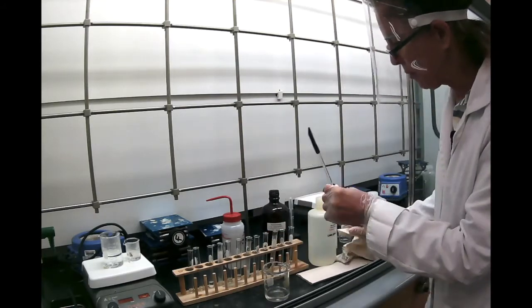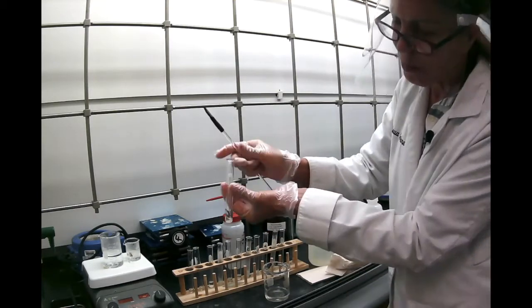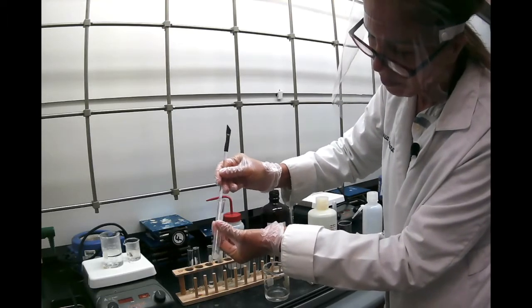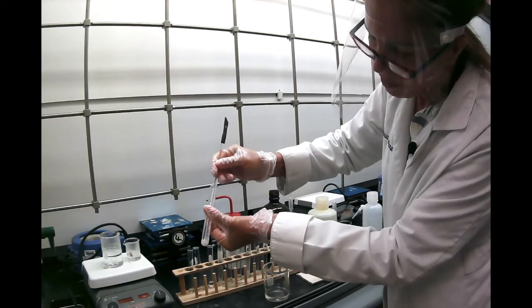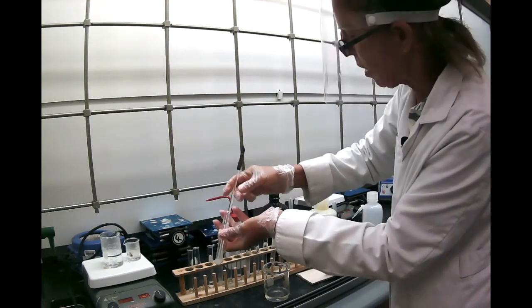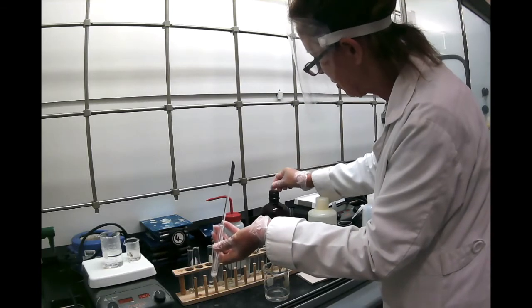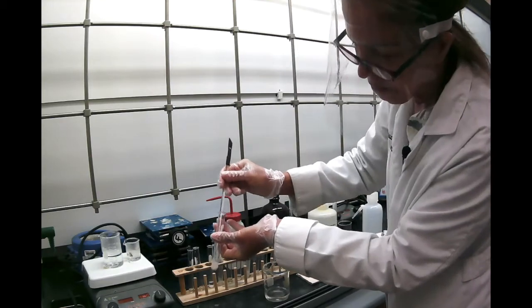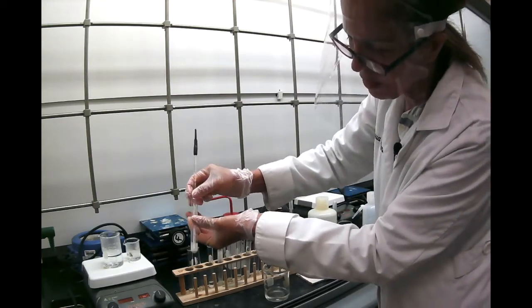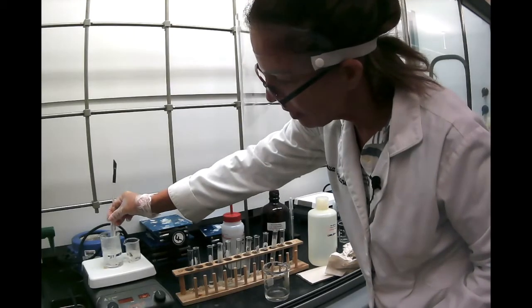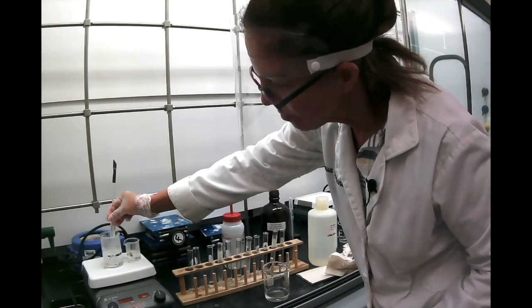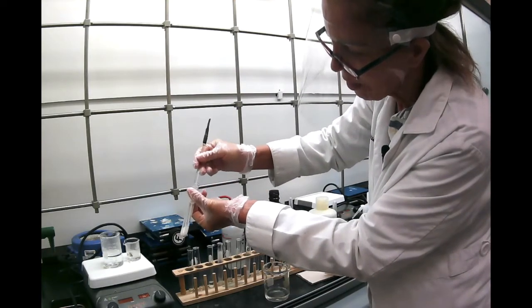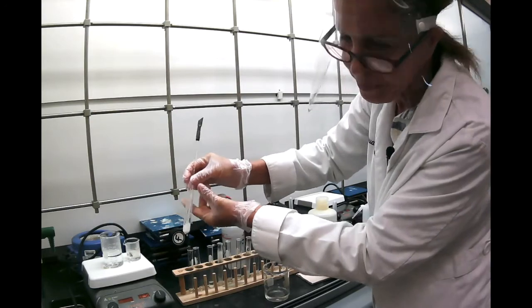Now the last one is acetanilide in petroleum ether. And of course, you see it's definitely not soluble. I'm going to add a tiny bit more. It's obviously not soluble. Let's heat it a little bit. And it's still not soluble.